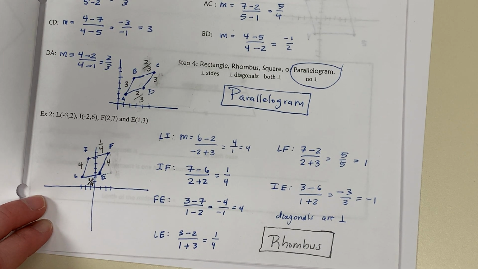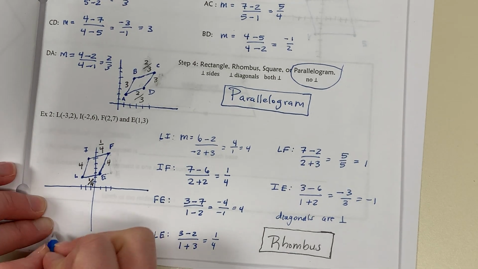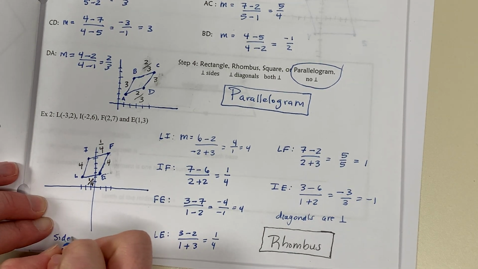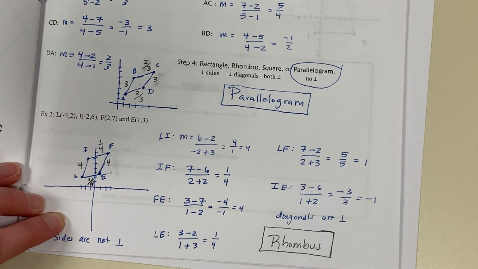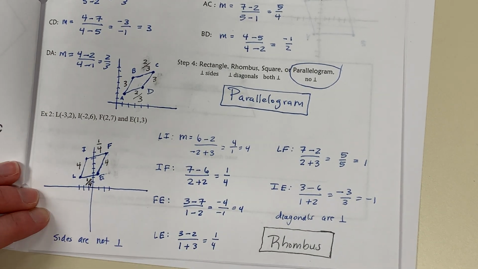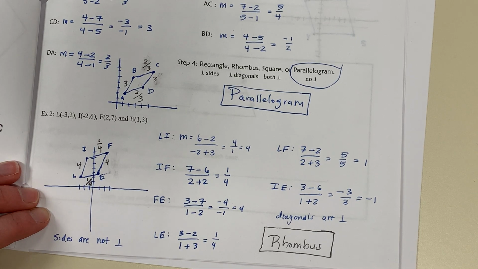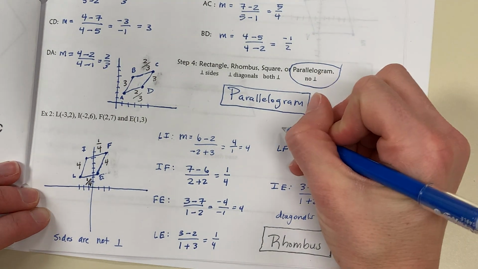Those are reciprocals, but they have the same sign, not different signs. That means the sides are not perpendicular, which means it cannot be a rectangle and it cannot be a square. So I am now choosing between a parallelogram or a rhombus.